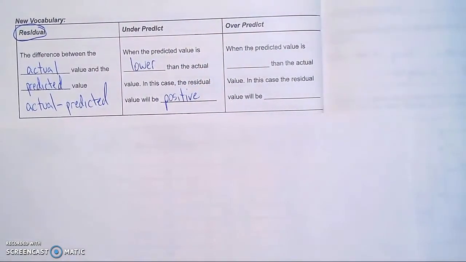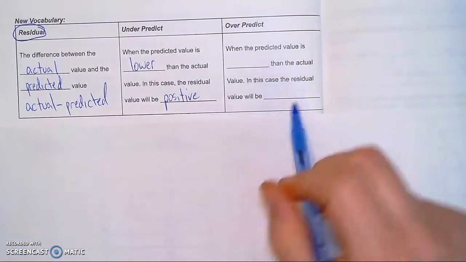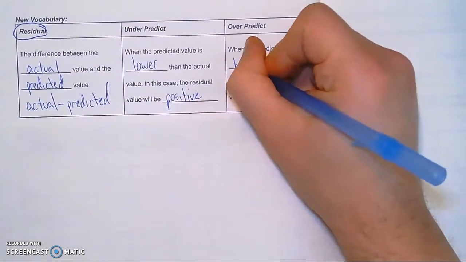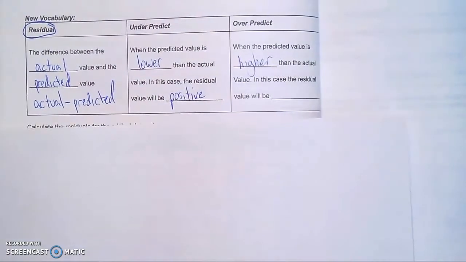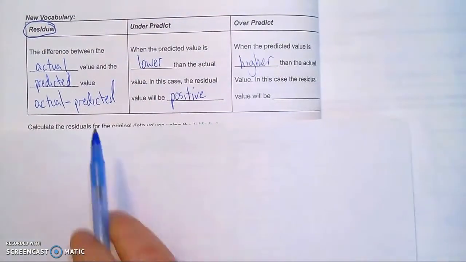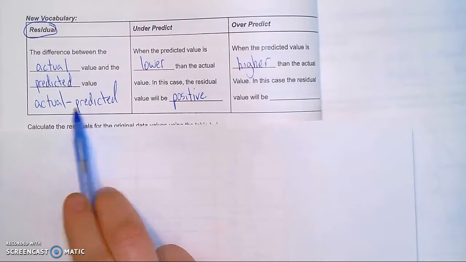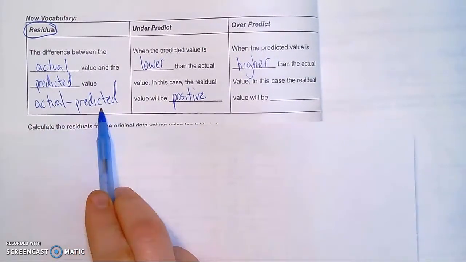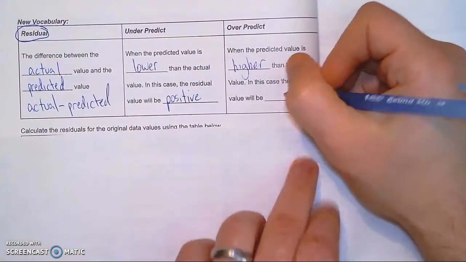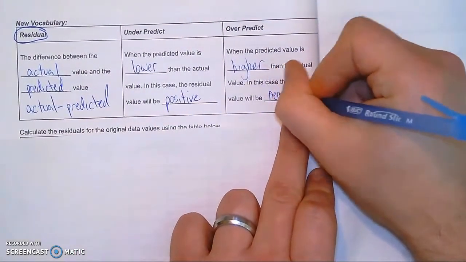And then likewise, overpredict. Well, if your predicted value is higher than the actual value, your prediction was too big. Well, if the prediction is too big, the actual value was too small. So the smaller number minus that bigger prediction is going to give you a negative residual.